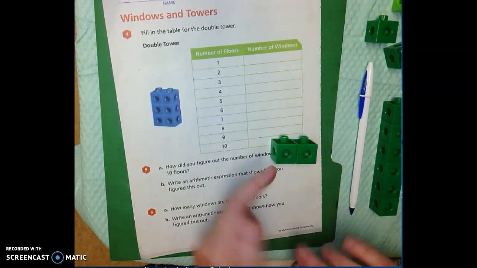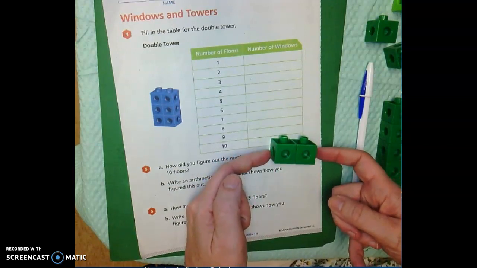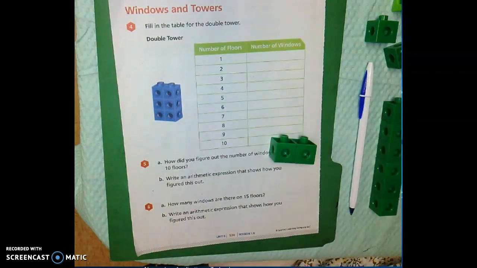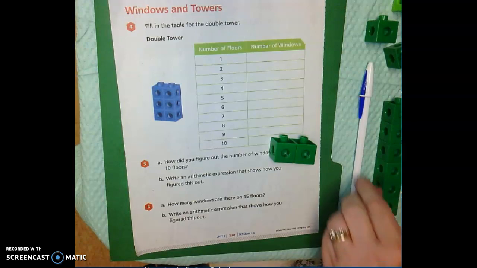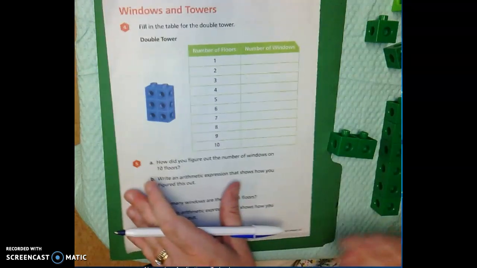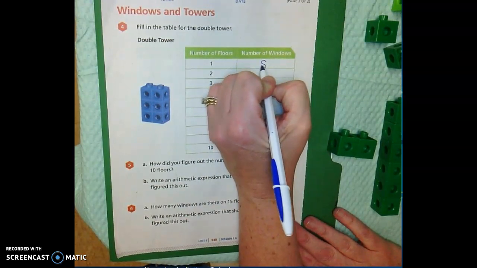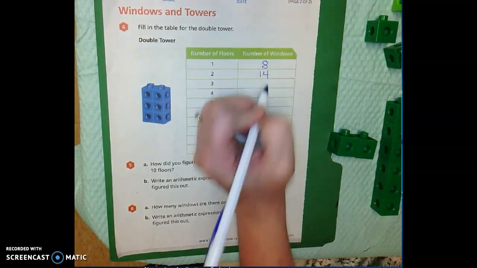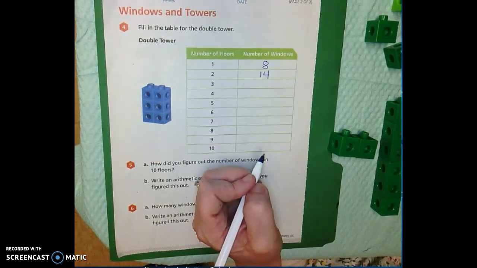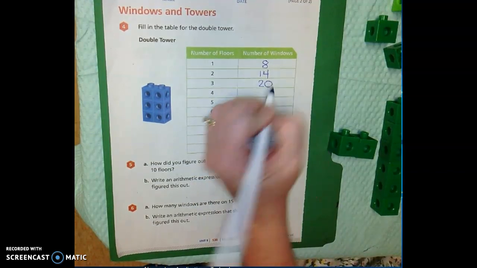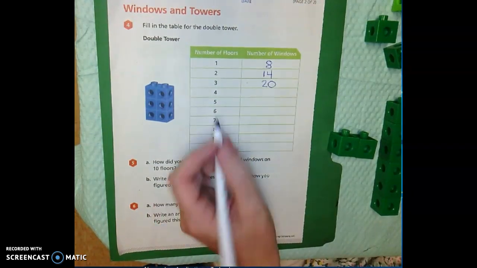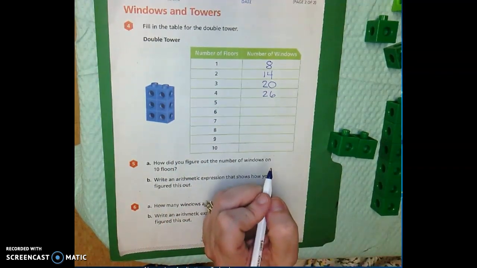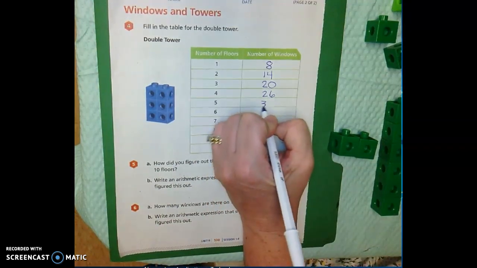So 1, 2, 3, 4, and then 2 on the back, 5, 6. But now, how many skylights are there? There are 2. So 6 plus 2 equals 8. So on the first floor, the number of windows is 8. On the second floor, the number of windows is 14. On the third floor, the number of windows is 20. On the fourth floor, the number of windows is 26. On the fifth floor, the number of windows is 32.